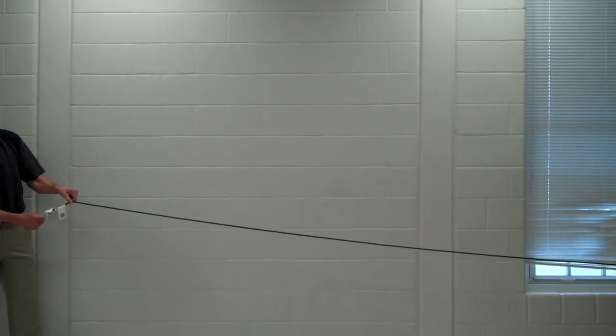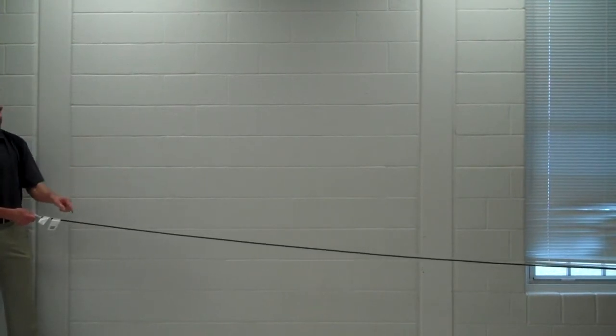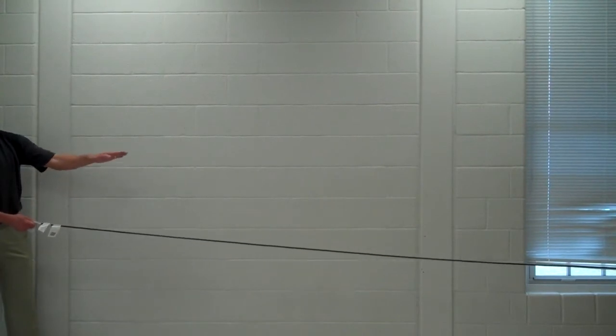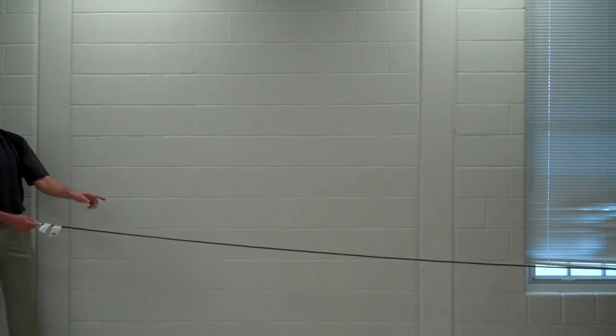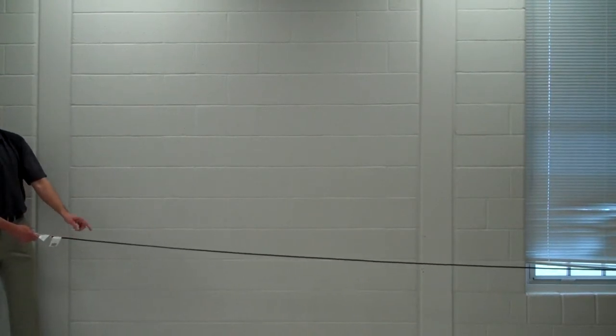Now, if I displace the cord again at the same time as the wave reflects, what we'll see is constructive interference in the middle, so that you get kind of a hump, or what we'd call an antinode, and you'll get nodes at the end.